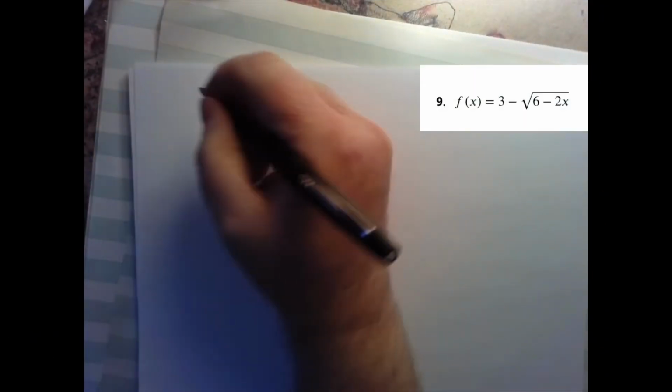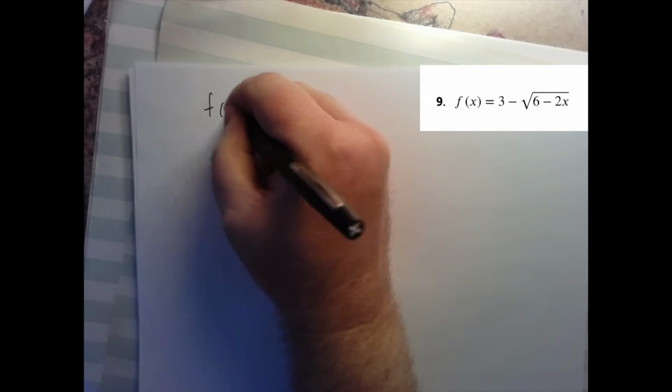All right, let's find some domains and ranges. Or domains anyway.